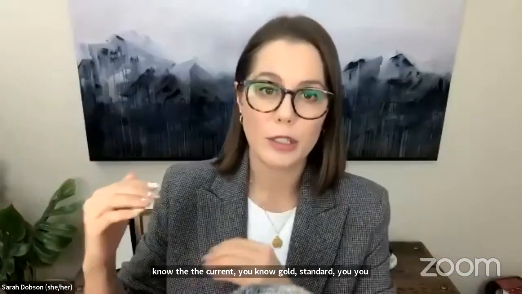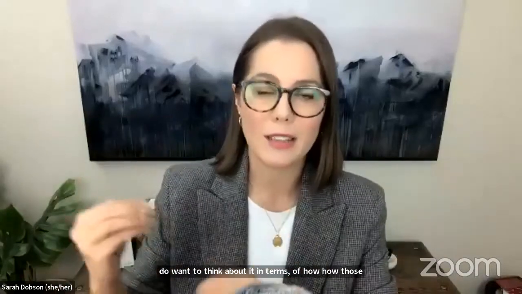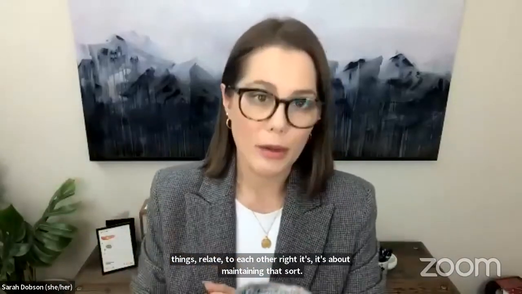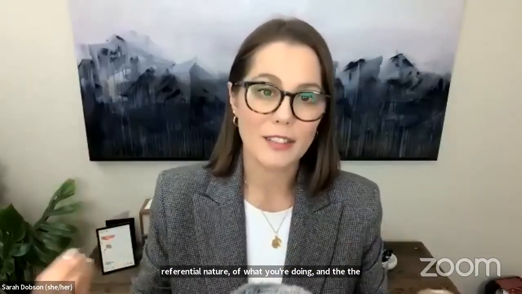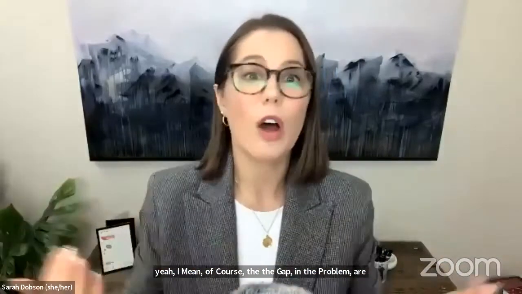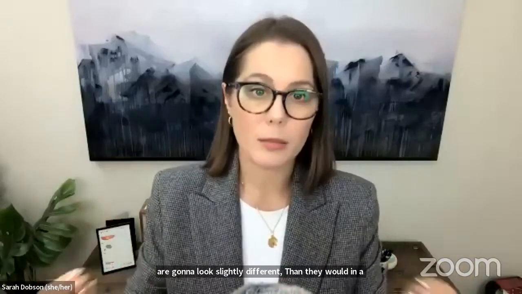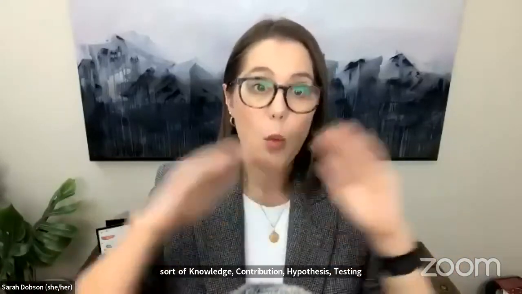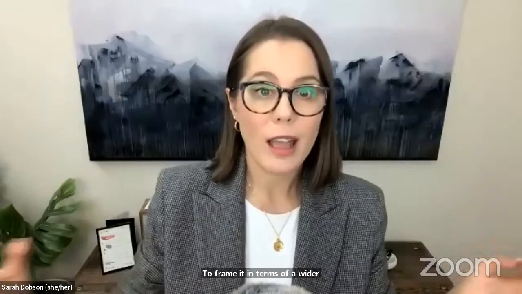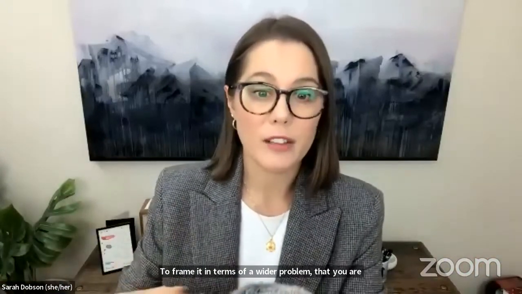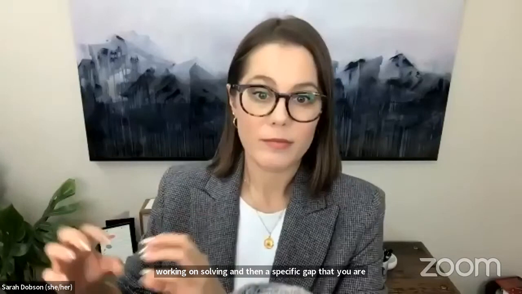You do want to think about it in terms of how those things relate to each other, right? It's about maintaining that sort of internal thread and self-referential nature of what you're doing. And of course, the gap and the problem are going to look slightly different than they would in a knowledge contribution or hypothesis testing, but it is still definitely possible to frame it in terms of a wider problem that you are working on solving, and then a specific gap that you are trying to fill by developing new methods.